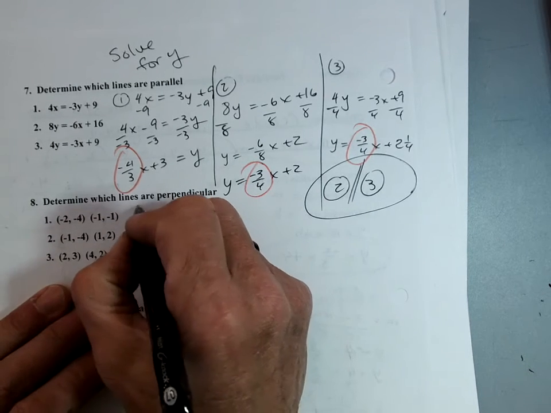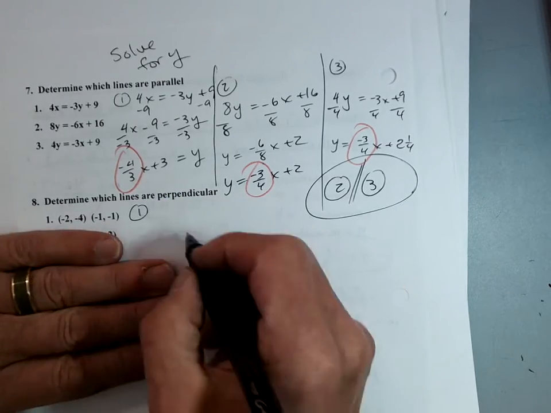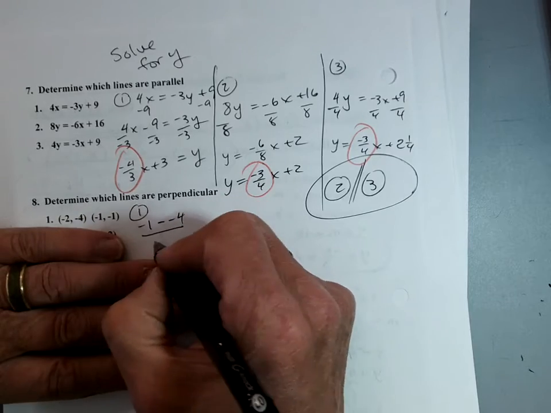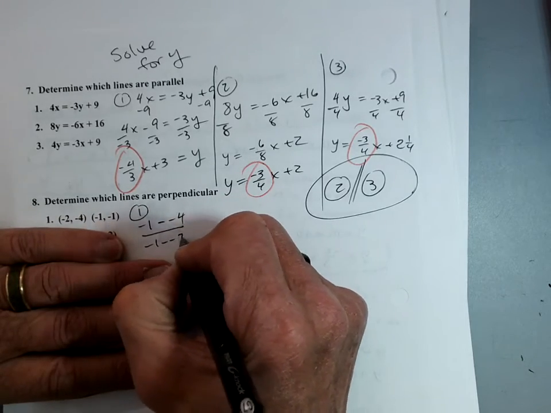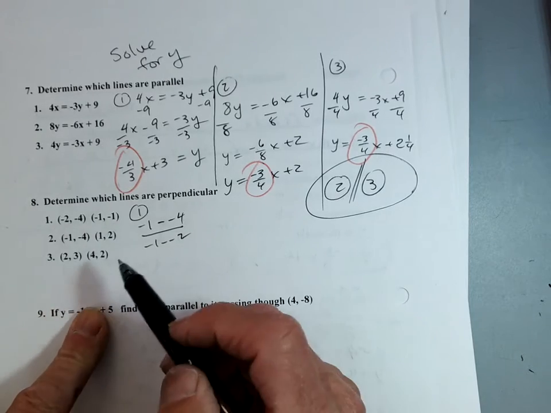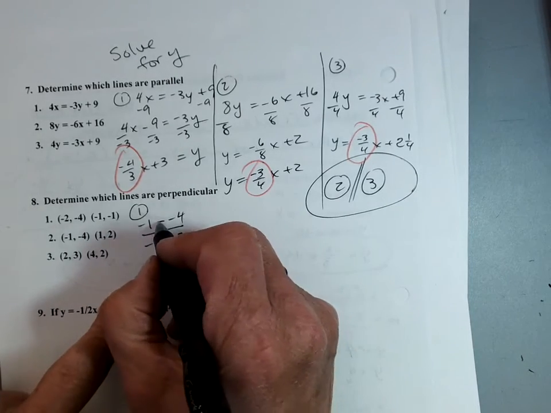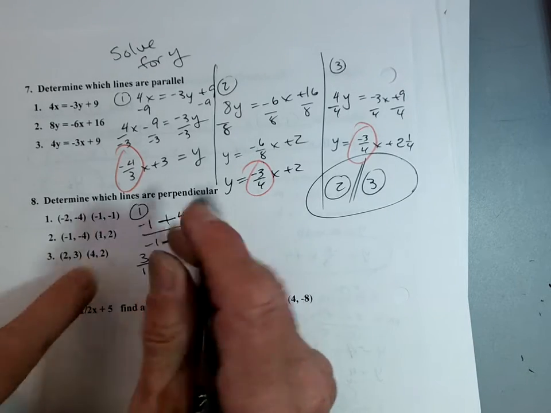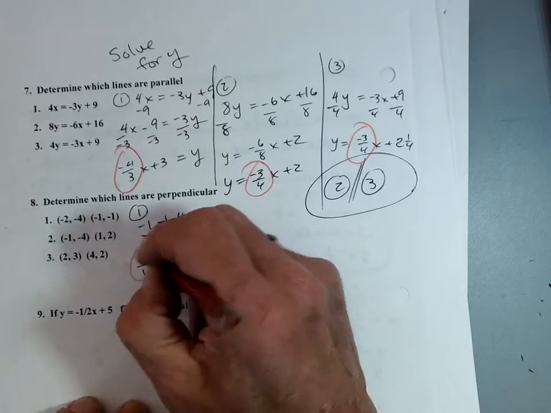So first of all, number 1, I'm going to go -1 minus -4 over -1 minus -2. This one minus this one over this one minus this one, right? Double negative, so I'll have a 3 over 1. I'm going to circle that because that's my slope, right?